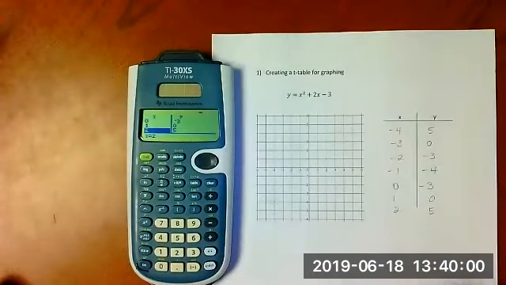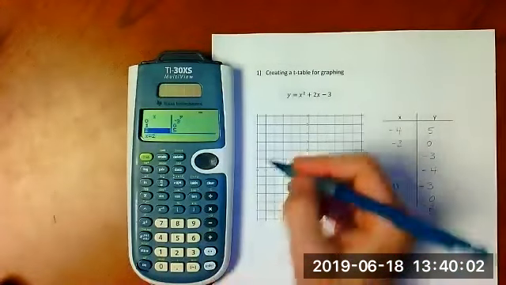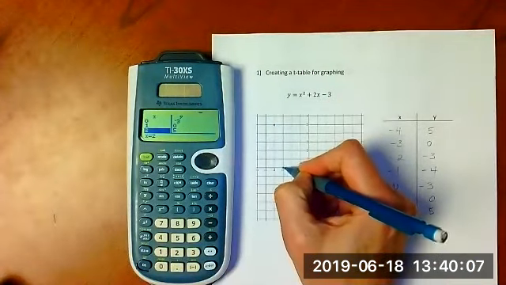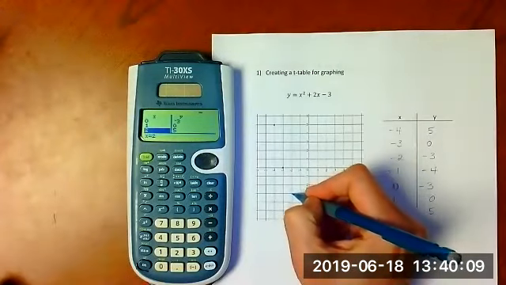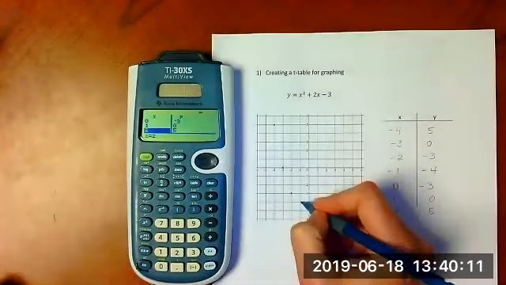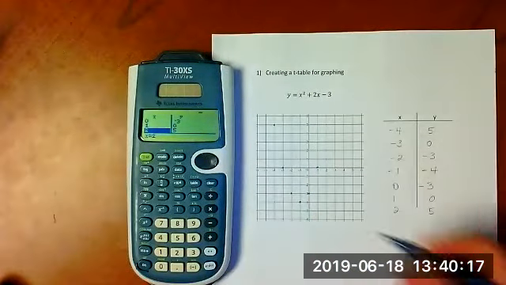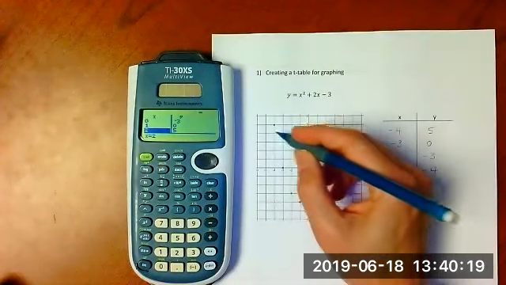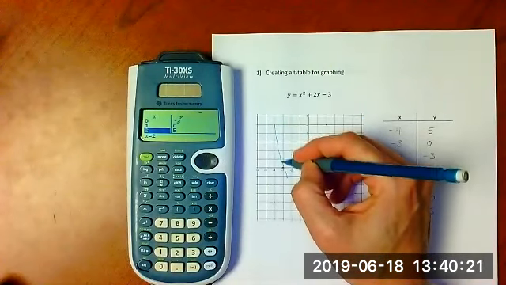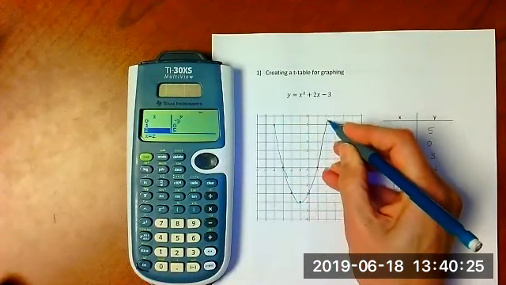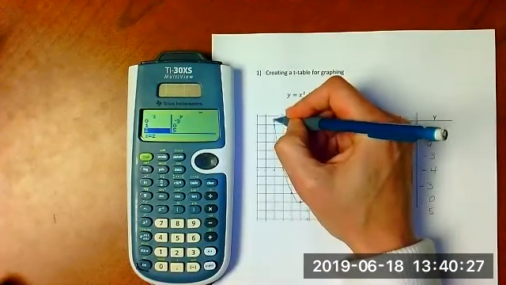And then we can plot those here on our graph and see what it's going to look like. There's our first point, and our second one, and our third, and our fourth. 0, -3. 1, 0, and 2, 5. And then if we connect those points, we can see, hopefully, as you guessed, it is going to be a parabola because that was an equation with an x squared in it.